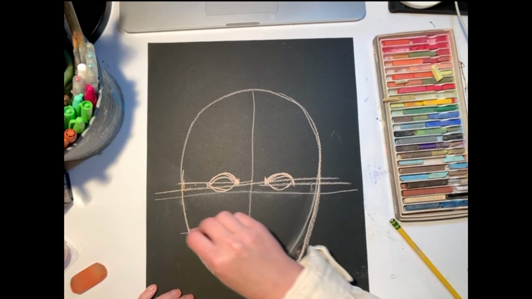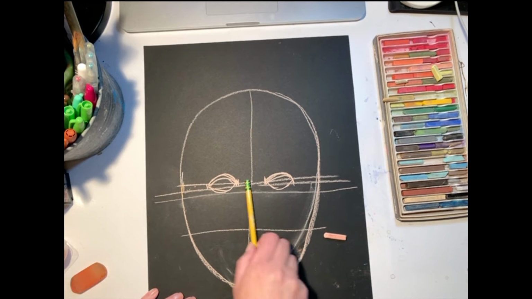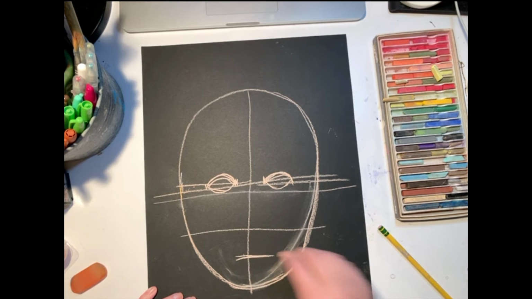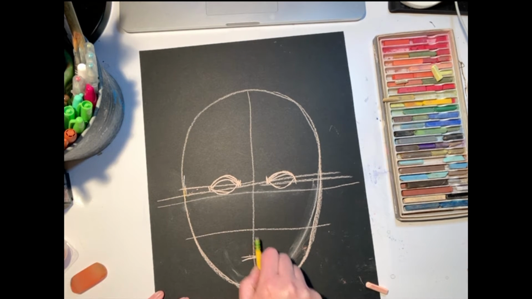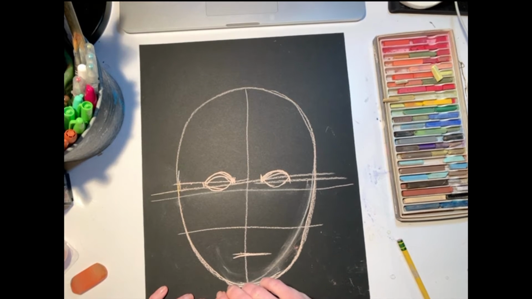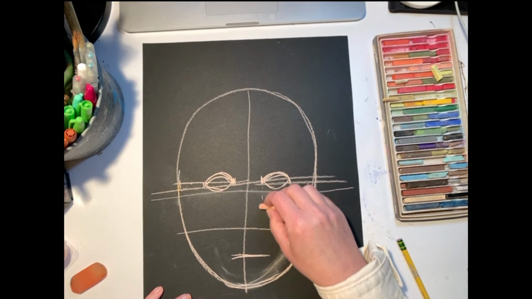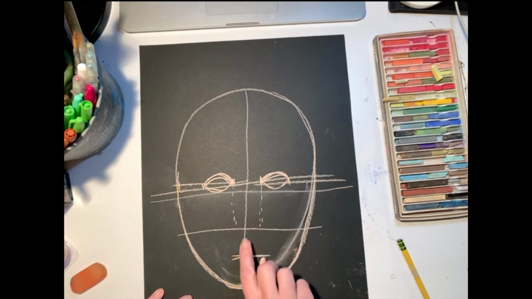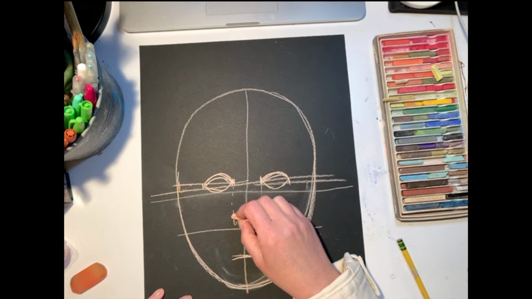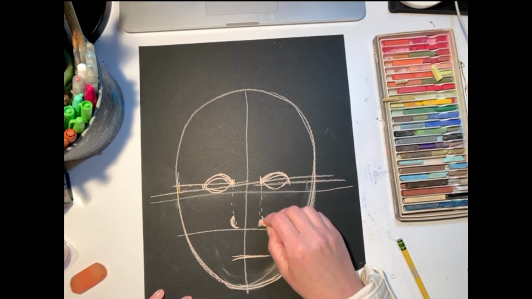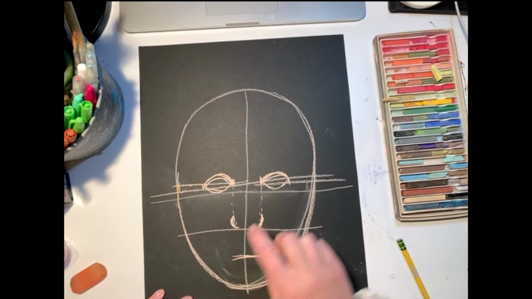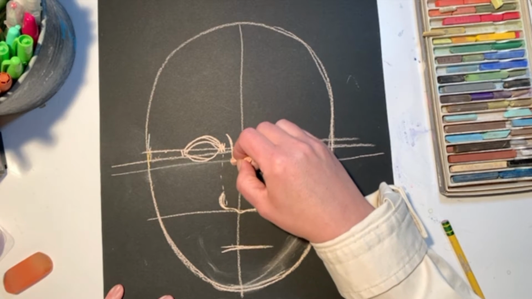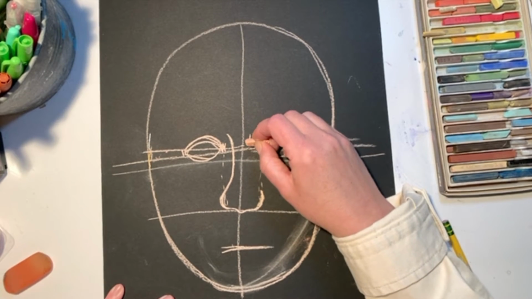All right, so we're going to divide that bottom in half again. And then this goes in half. That's going to let us know kind of where everything's going to go. We're going to do little lines that come down. That's going to give us a sense of where our nose needs to go, about how wide it needs to be. And like we said before, you need to do those little C's. And you can do a little wiggle line. Now, the bridge of your nose is going to be thinner.